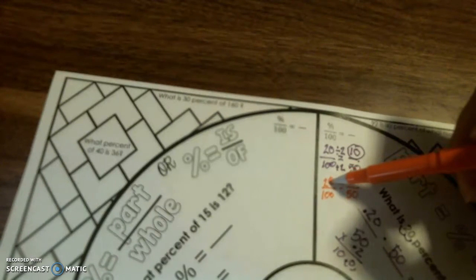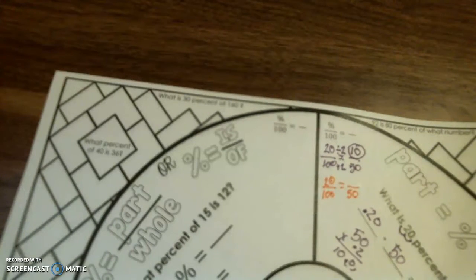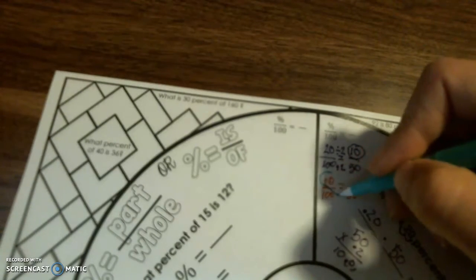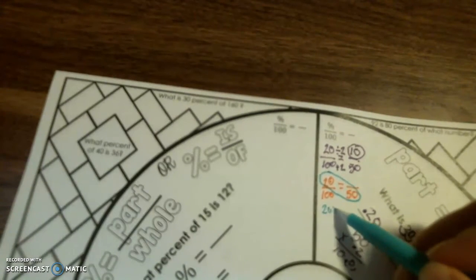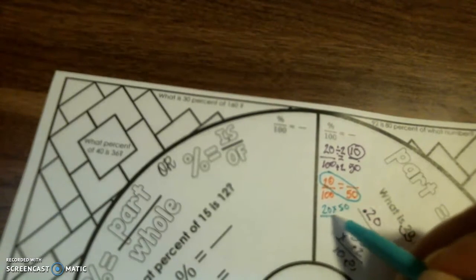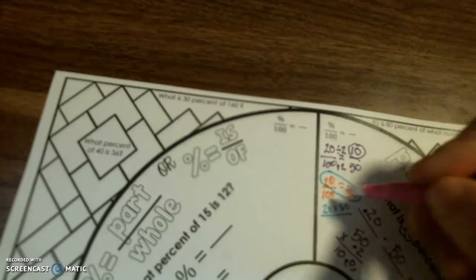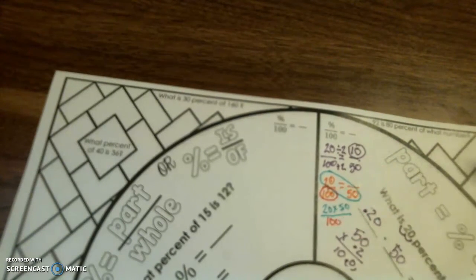So you take 20 times 50, so we multiply these two numbers, and then we divide by our third number, divided by 100.